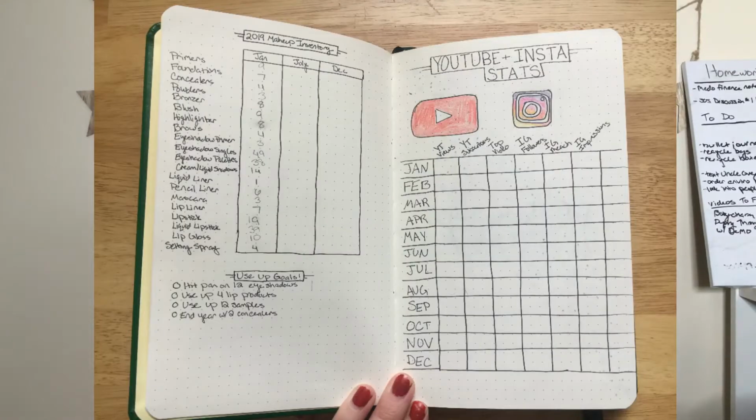So here is my makeup inventory. As you guys can see, I just listed each category and then my numbers. So I'm just going to run through the numbers really quick. I have 9 primers, 7 foundations, 4 concealers, 3 powders, 8 bronzers, 9 blushes, 8 highlighters, 4 brows, 3 eyeshadow primers, 49 eyeshadow singles, 38 eyeshadow palettes, 14 cream / liquid shadows, 1 liquid liner, 6 pencil liners, 3 mascaras, 7 lip liners, 19 lipsticks, 39 liquid lipsticks, 10 glosses, and 4 setting sprays.